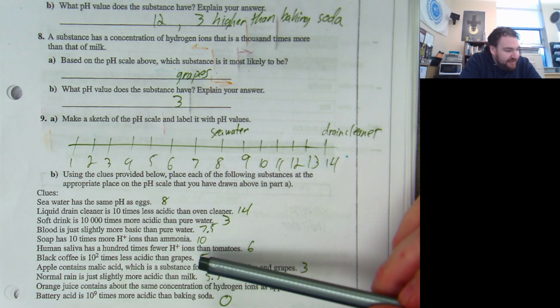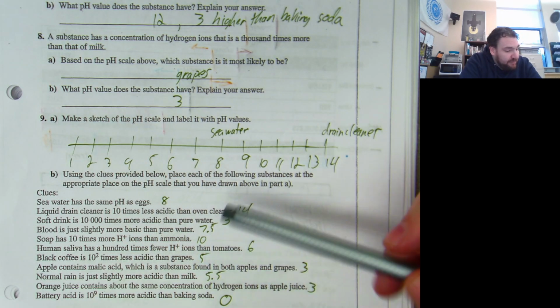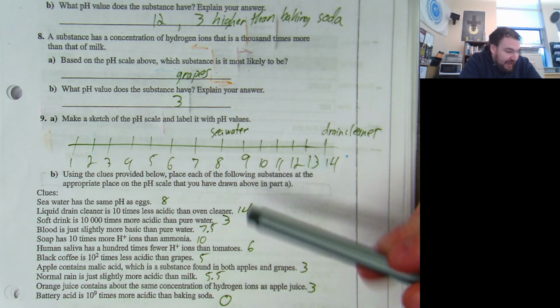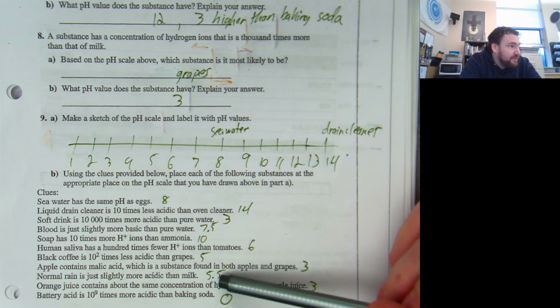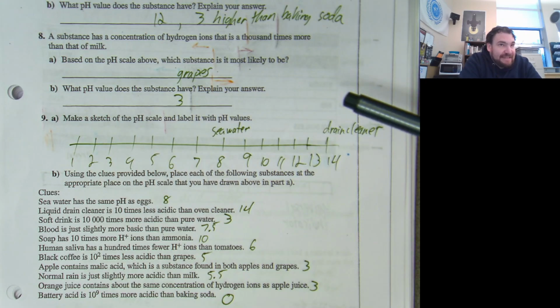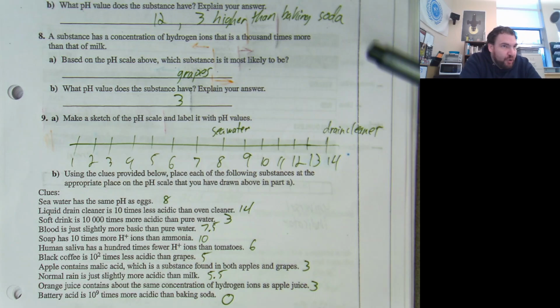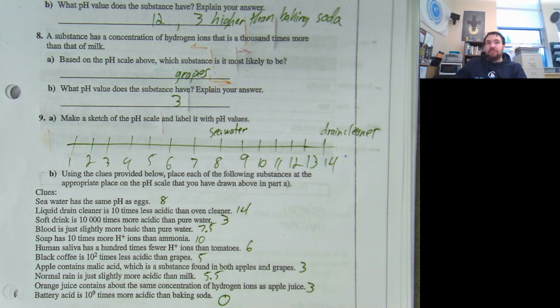Black coffee should be a 5 on the scale. Malic acid, or the apples, should be a 3. Normal rain is slightly more acidic than milk, so that should be anywhere between 5 and 6. I said 5.5. So normal rain is slightly acidic. Seawater is slightly basic. Pure water on its own is going to be a 7, perfectly neutral. Orange juice is a 3. Battery acid is 0. Battery acid, a terrifying little compound. Comments, questions, concerns on anything from that page?